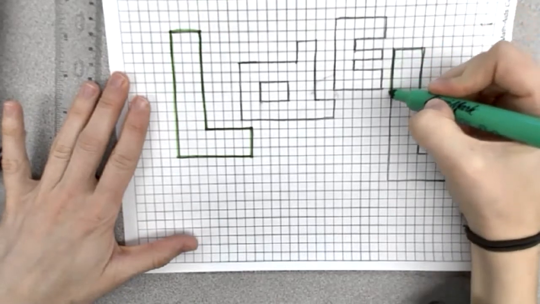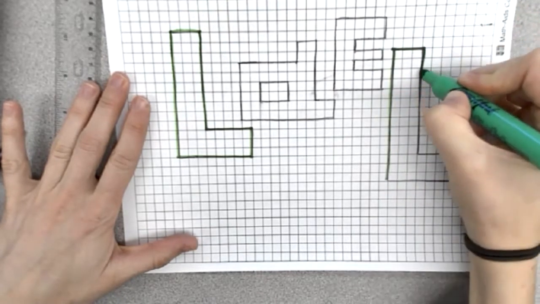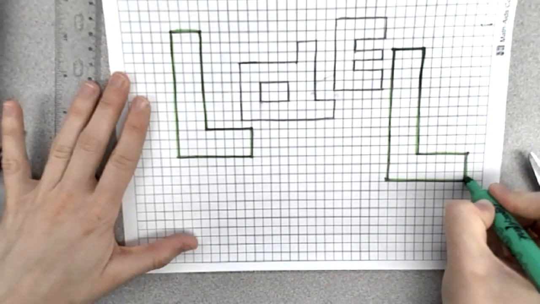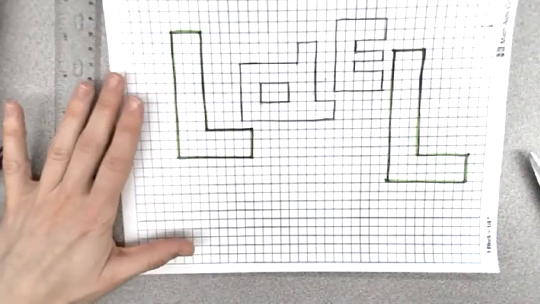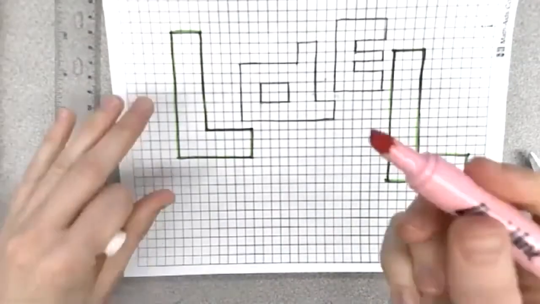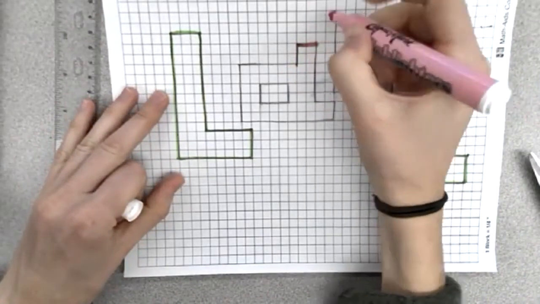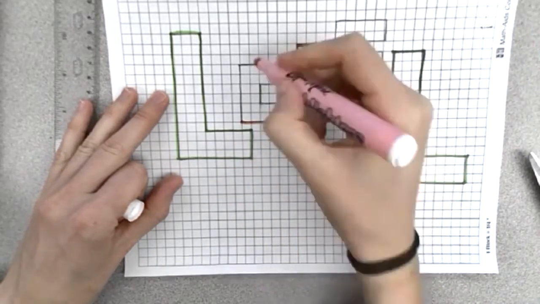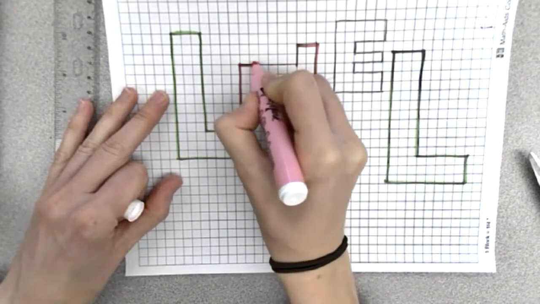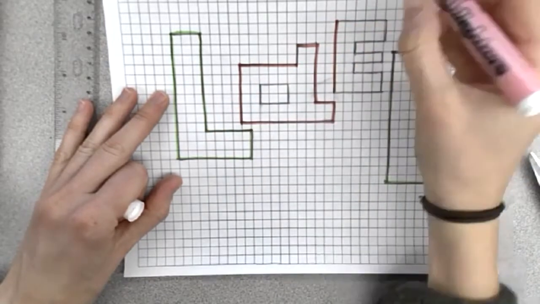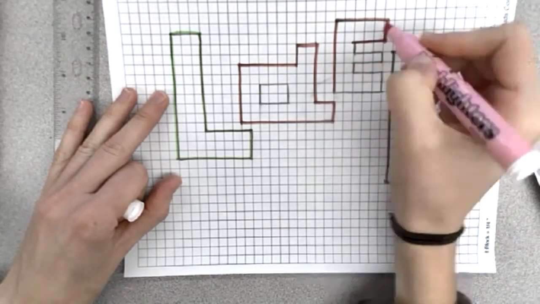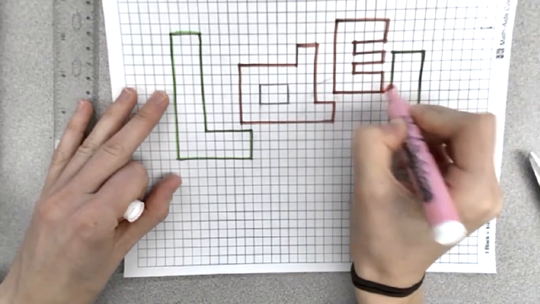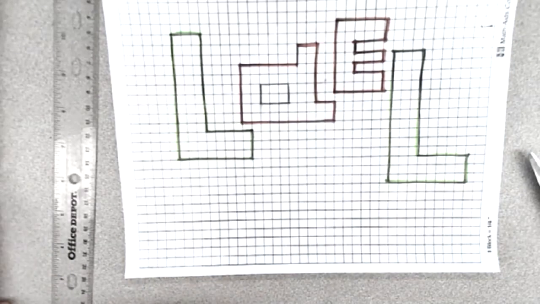I'm going to do my other L in green. And let's see, I think I'm going to do my inside letters in pink. Pink perimeter. Okay, now that I might, oh, almost.